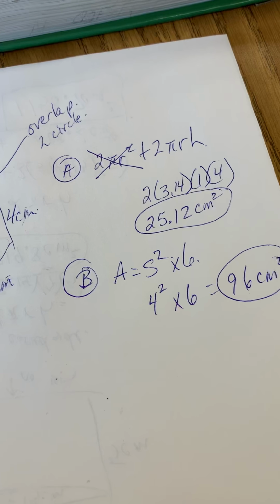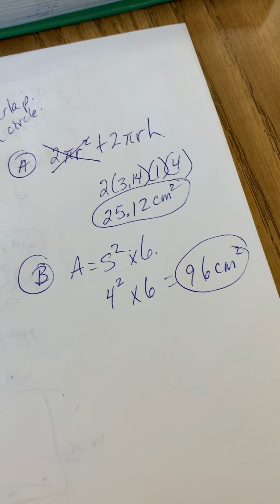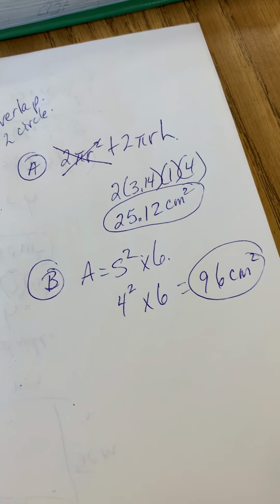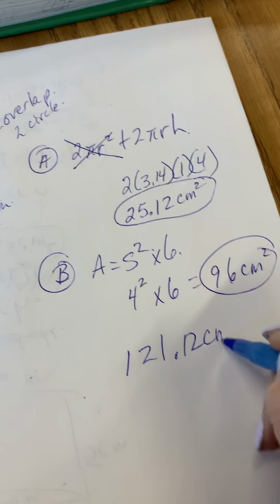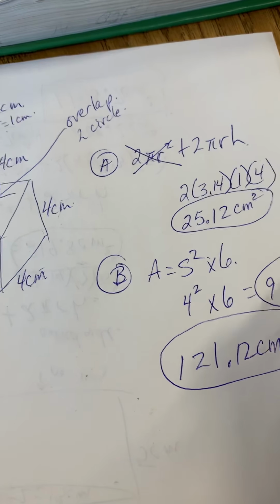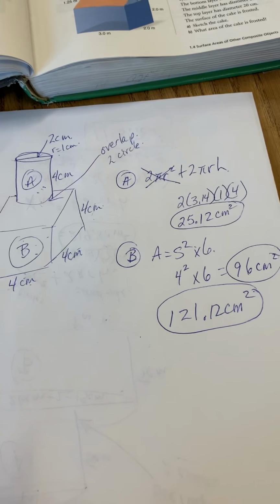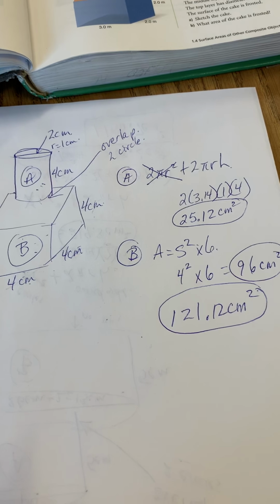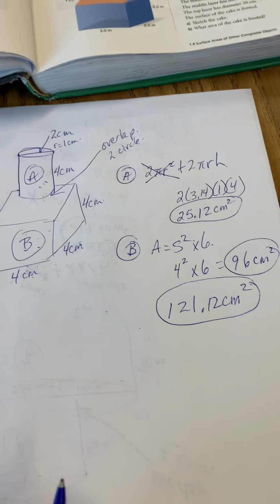And now I have to add the two of those pieces together because I'm looking for total surface area. And you should get around 121 and 12 hundredths centimeters squared. Okay, that went pretty quick. Took us 2 minutes to do that question. All right, so I'm going to stop there and I'm going to draw another one. We're going to do a cube sitting on top of a triangular prism.